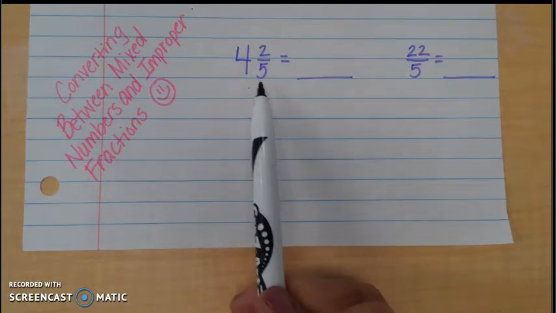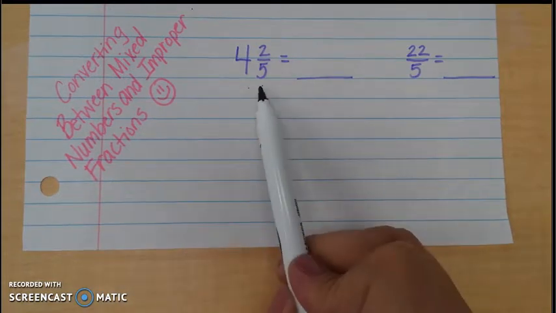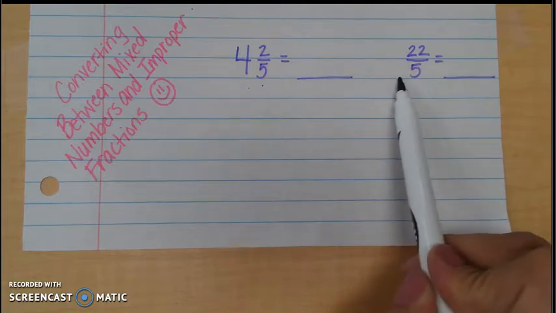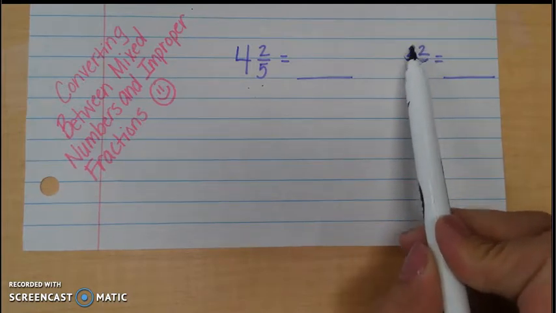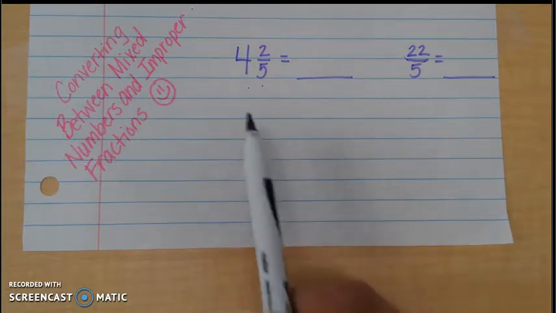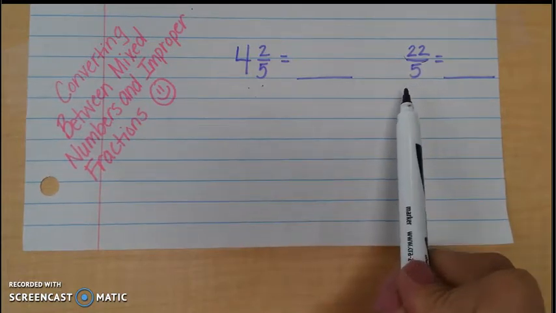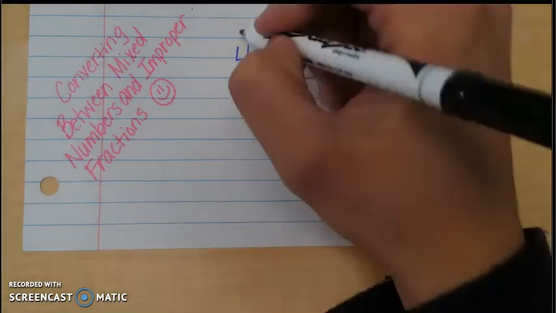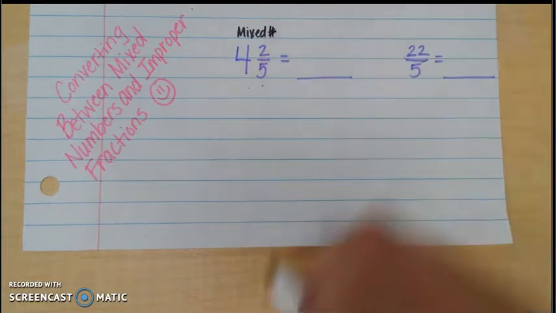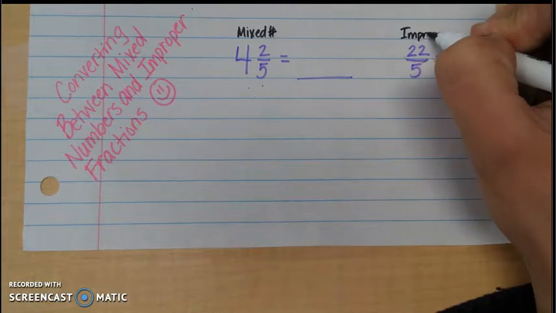All right, so not quite 5 wholes. 4 and then a little bit of some. Let's go ahead and make this an improper fraction. An improper fraction is a fraction that doesn't have a whole number before it, and the numerator is larger than the denominator, which shows that it's greater than one whole. It could be written as a mixed number, but in this case, the 22/5 is an improper fraction, okay? So 4 2/5 is written as a mixed number, and 22/5 is written as an improper fraction.